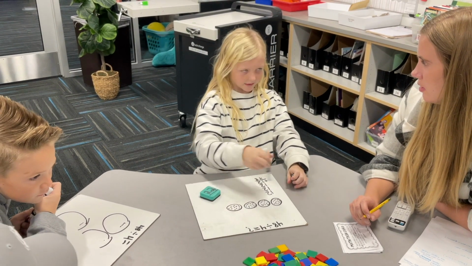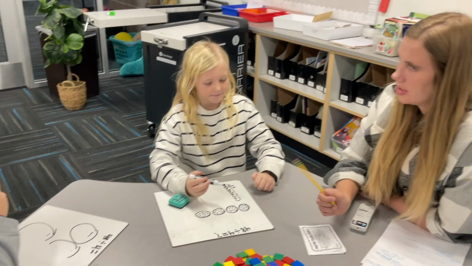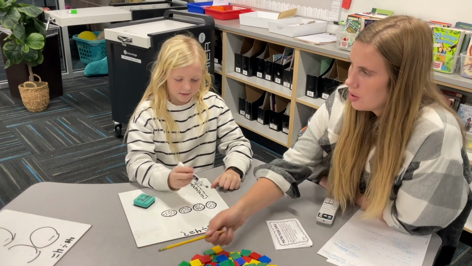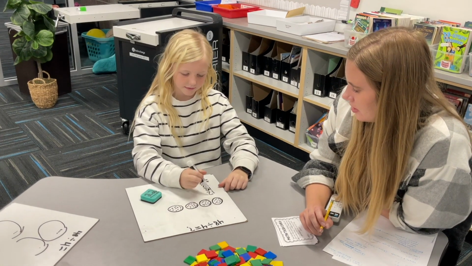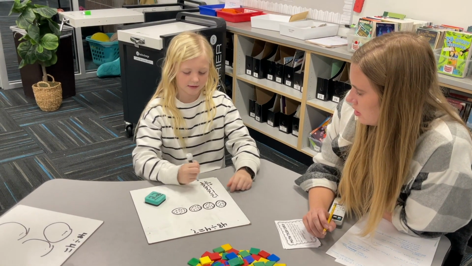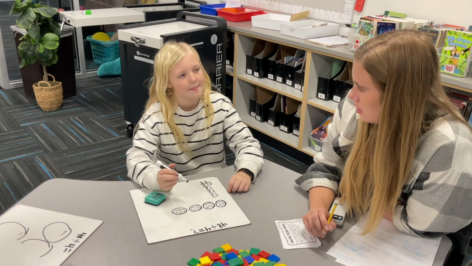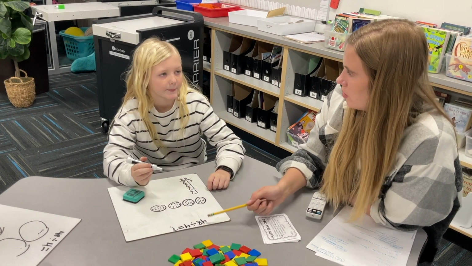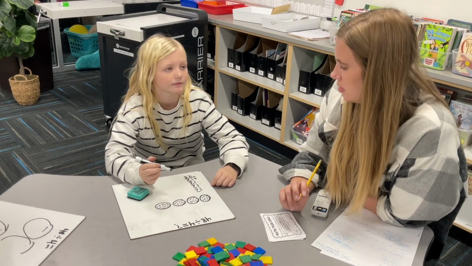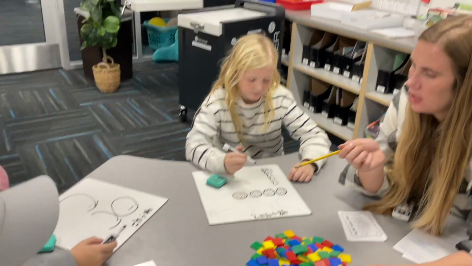And then I just checked the answer. Okay, how did you check your answer? I knew that I had 12 in here, so I just put 4 12s, and that equaled 48. Okay, so you knew that if you had 48 little dots in your circles that you had done your math correct? Okay.